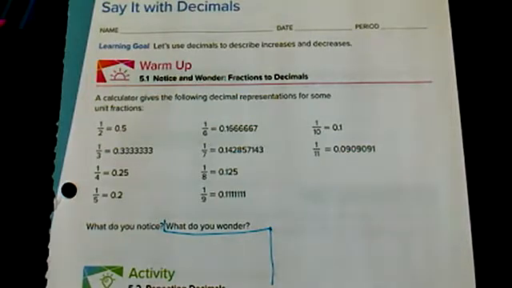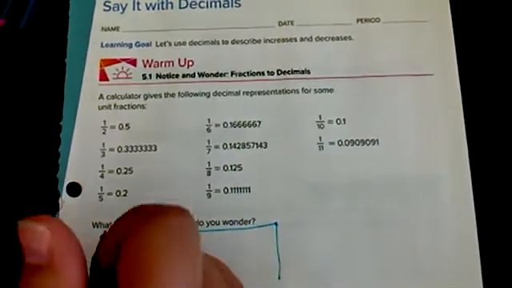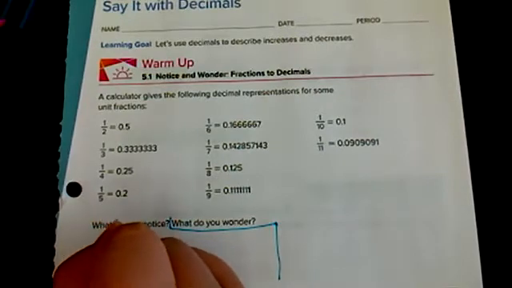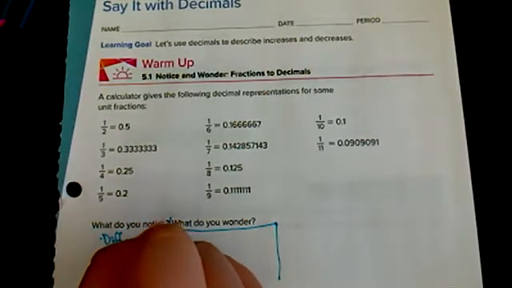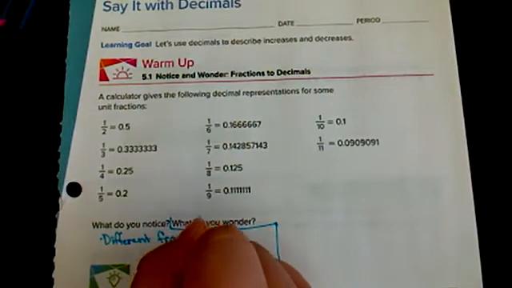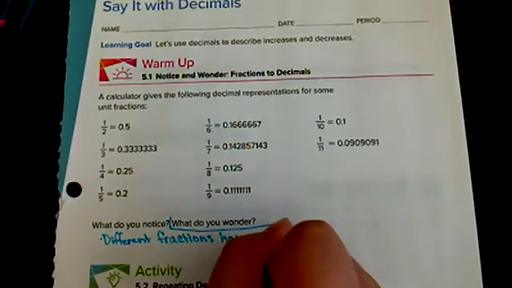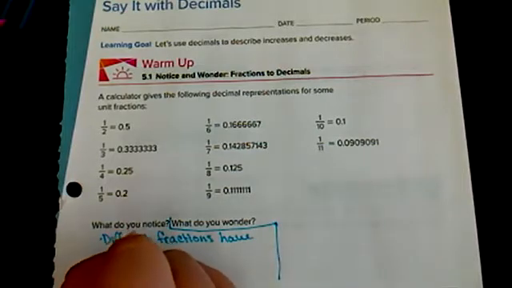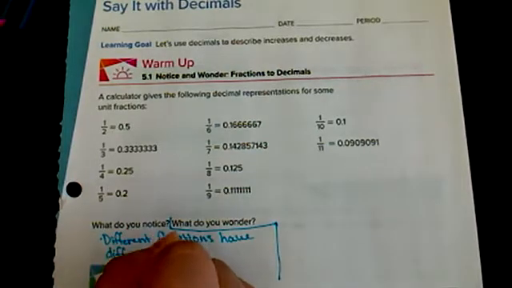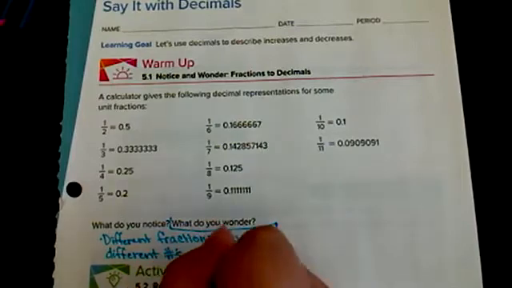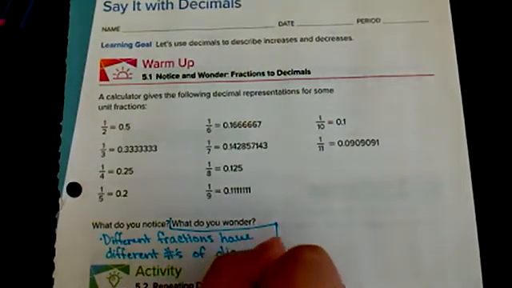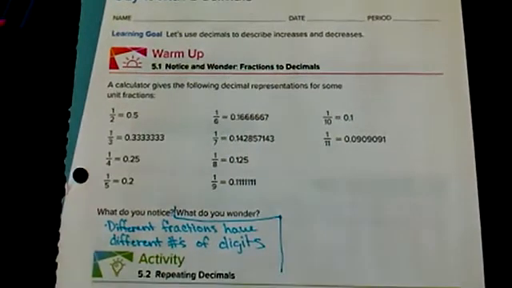So different fractions have different numbers of digits is one. Something else you could have noticed was some decimals repeat.